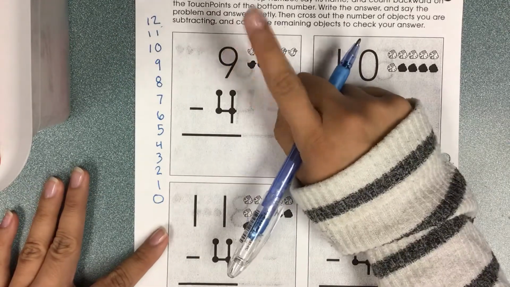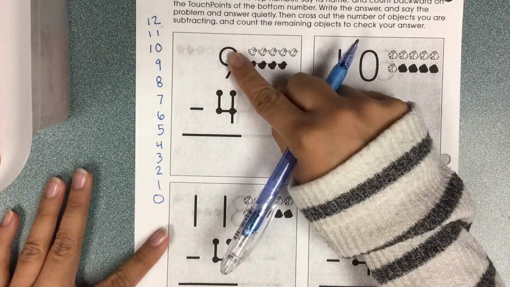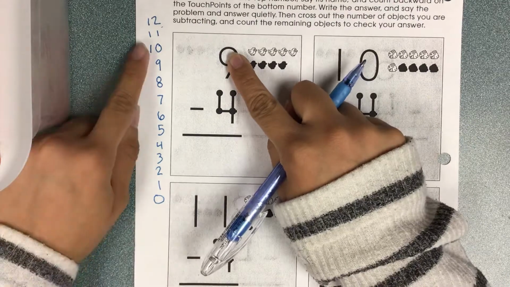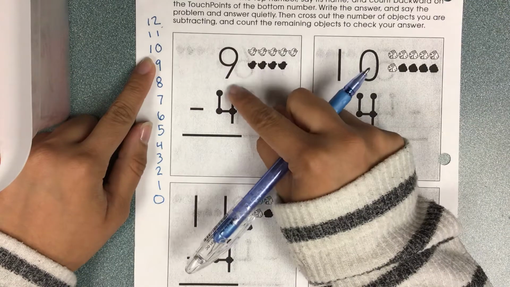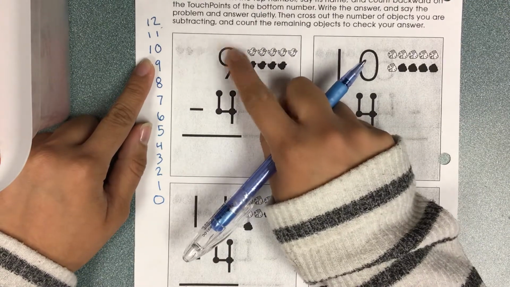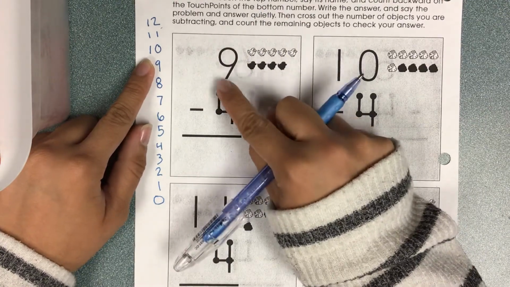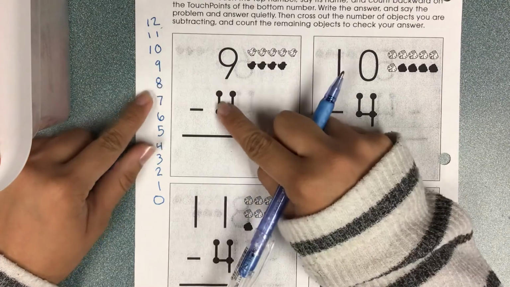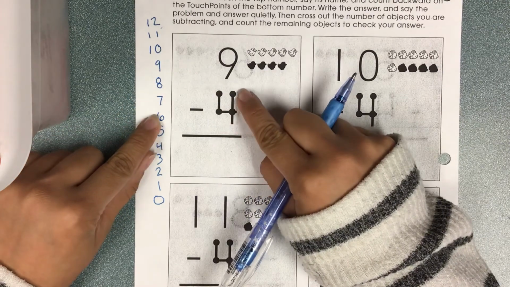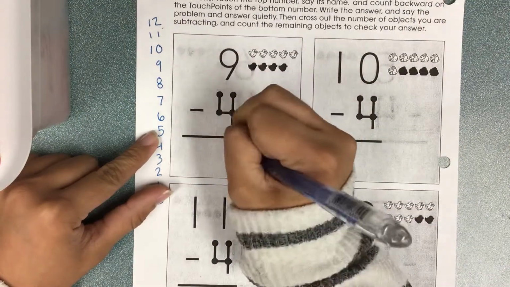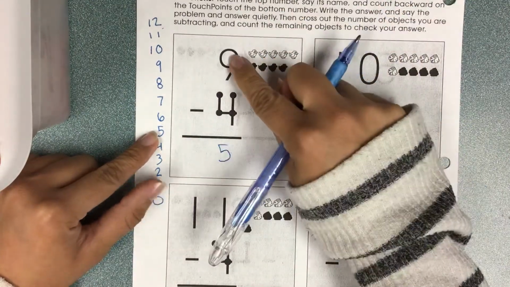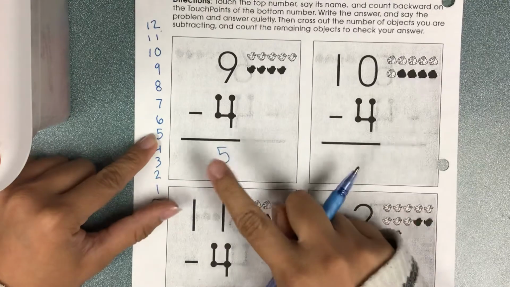So let's start at 9. So we say 9. And then we're going to count backwards from 9 using the touch points of the bottom number. So let me show you. It's 9, 8, 7, 6, 5. And that's where we end. So we know 9 minus 4 is 5.